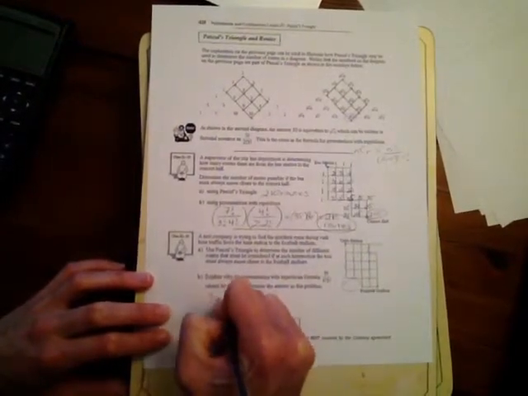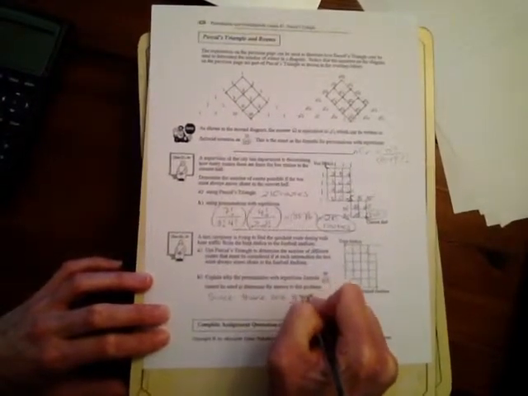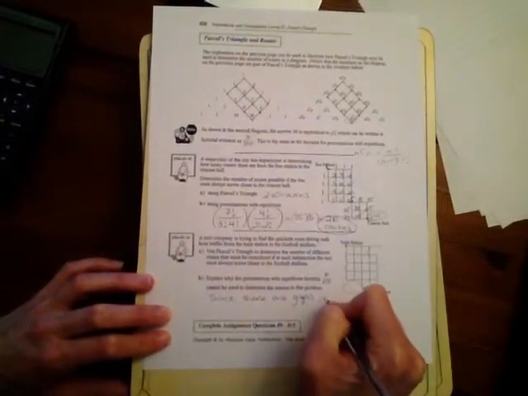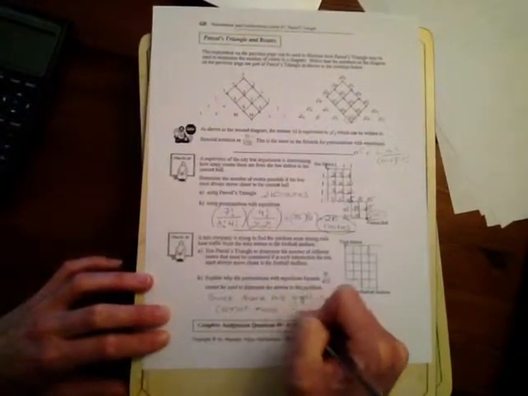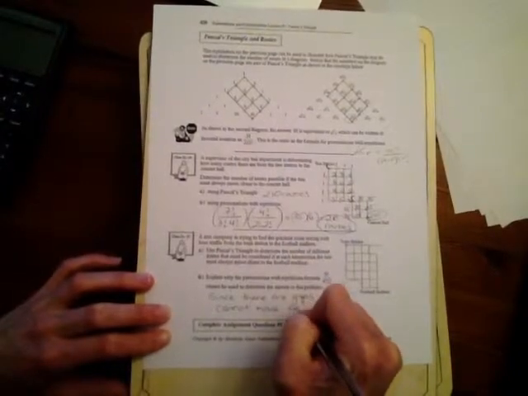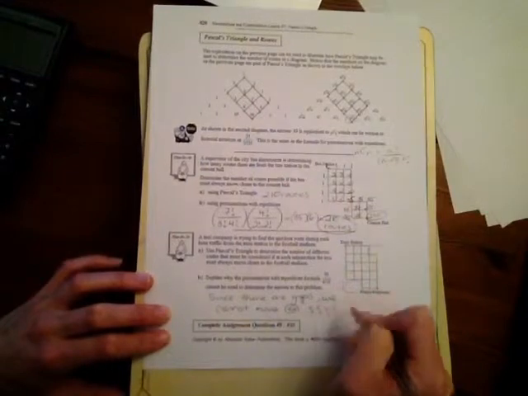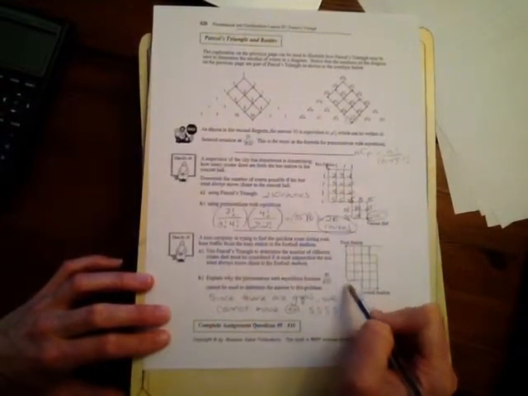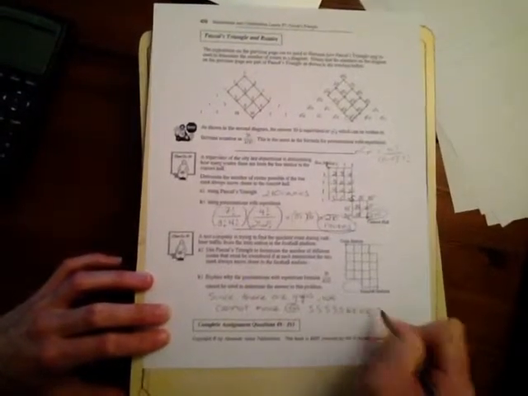So since there are gaps, we cannot move, for example, south, south, south, south, south, and then east, east, east, east. That's not possible. So we can't use permutations because it's not one route. Okay, but we could use Pascal's triangle.